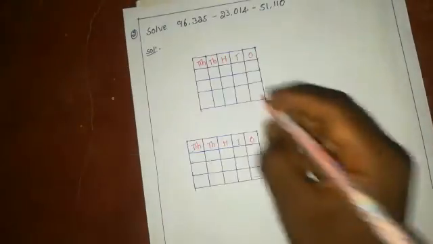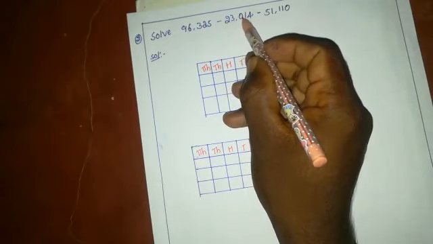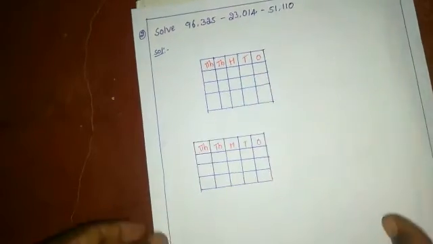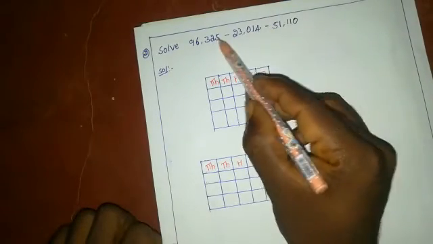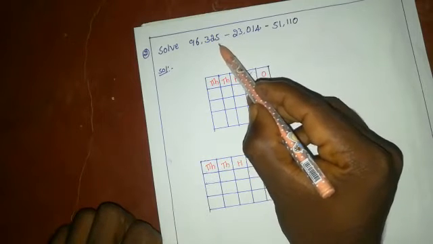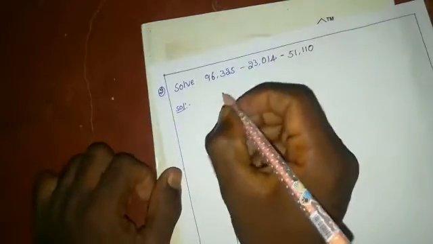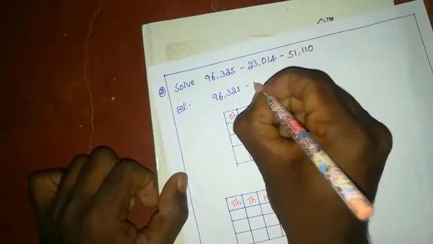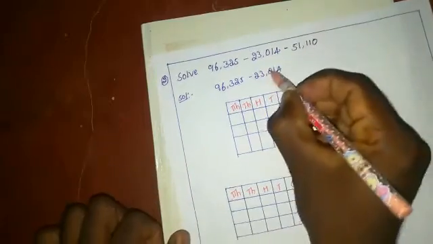Solve 96,325 minus 23,014 minus 51,110. Now we have to solve this problem. Here we have both subtractions. Here also we have to subtract this from this, then we get the difference. From the difference we have to subtract this, then we get the final answer. At first we have to subtract 96,325 minus 23,014. We have to subtract this from this.